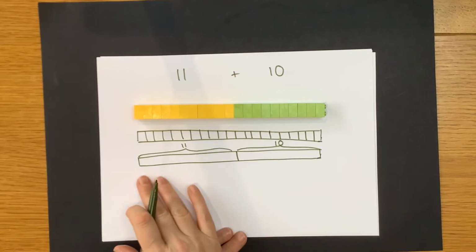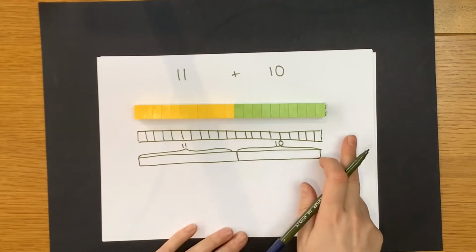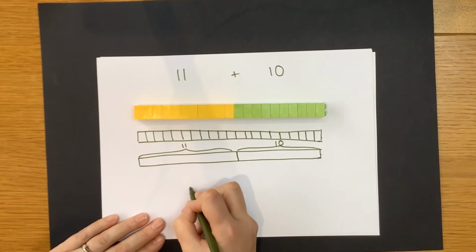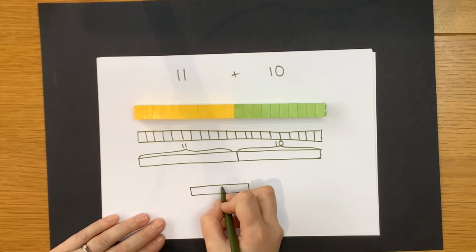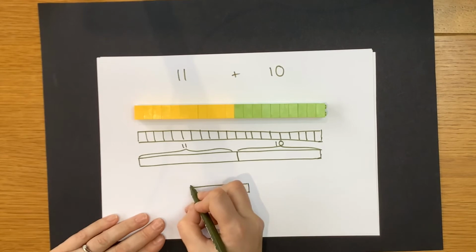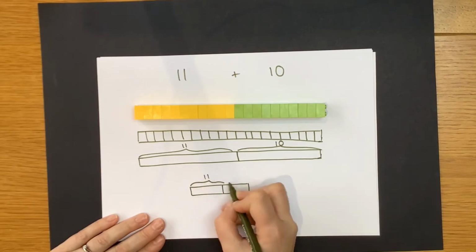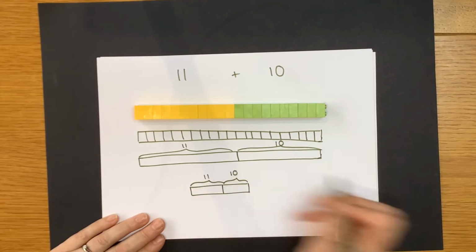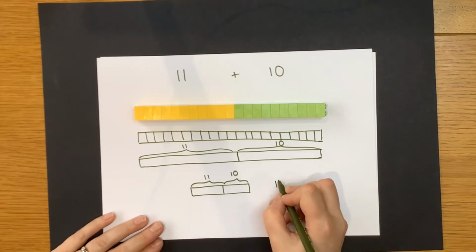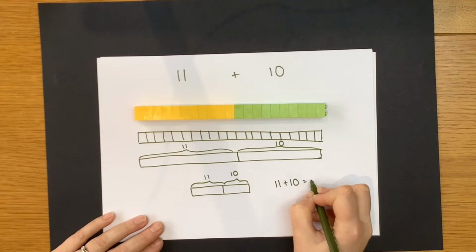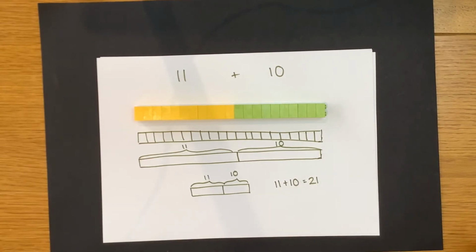Now, I don't even have to draw the bar the same size as the Lego. I could just draw my bar, split it about where I think the split would be, and then label 11 and 10. That way I've got a model to show me 11 add 10, which hopefully you've already worked out, equals 21.